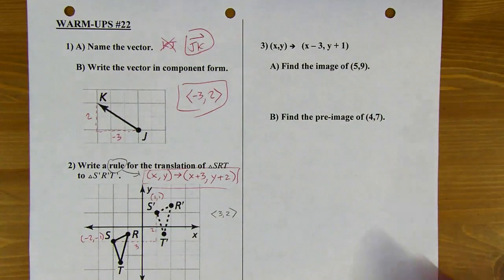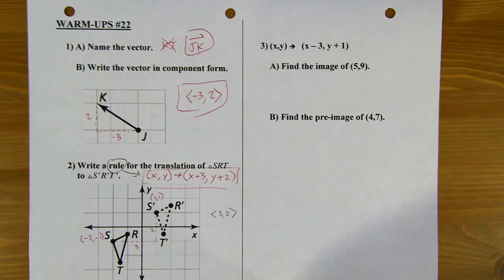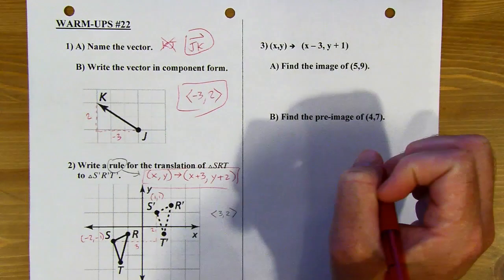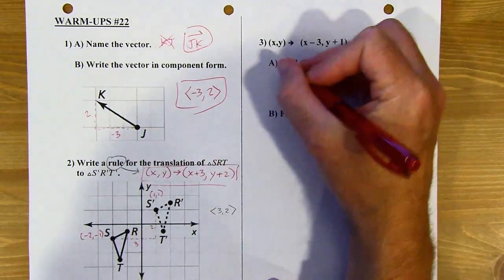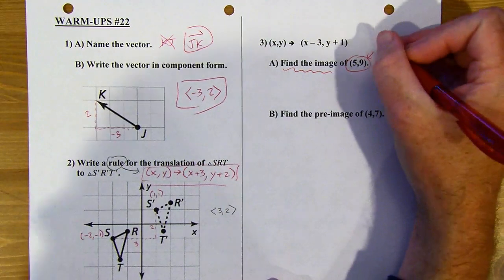All right. So here we've got a rule again. We're going to find the image of 5, 9. Okay? So if we're finding the image, okay, so that means that this must be the pre-image.